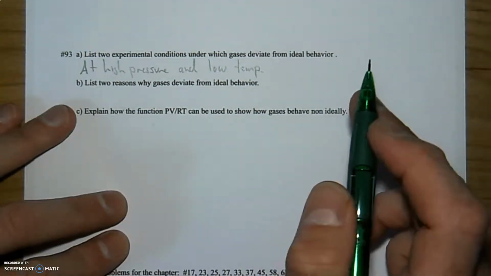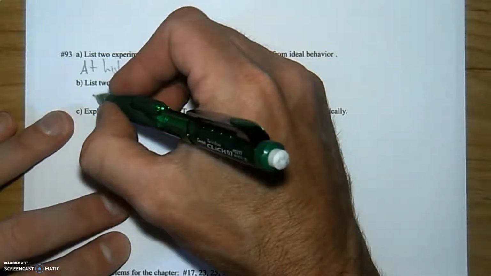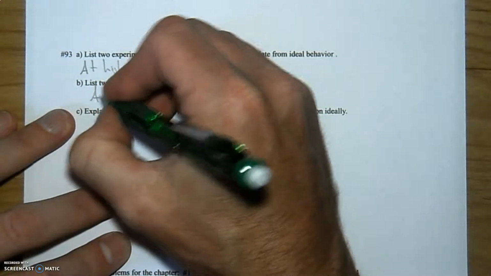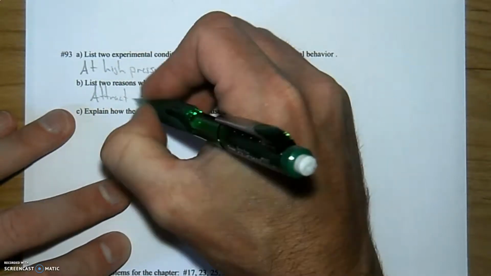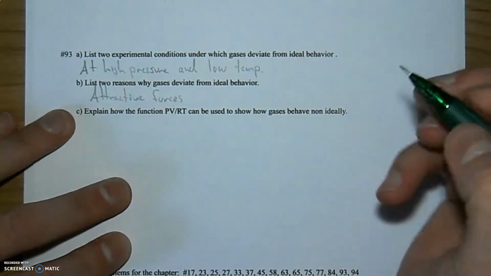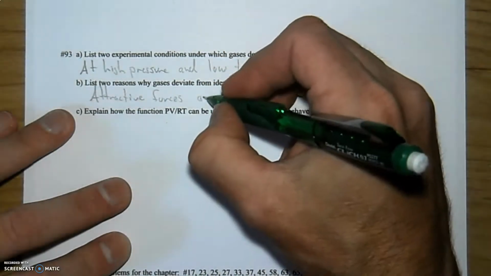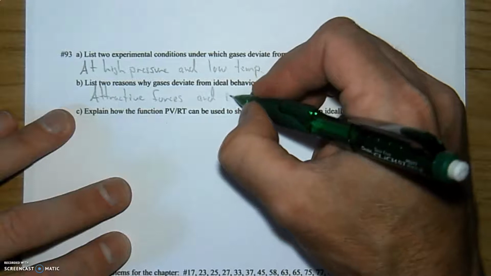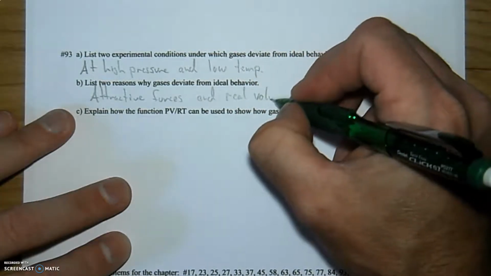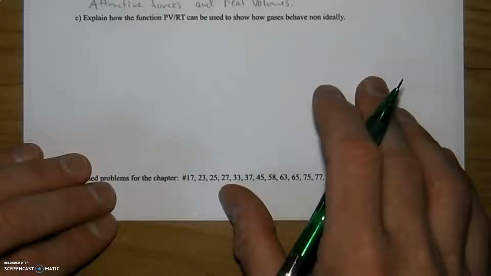List 2 reasons why gases deviate from ideal behavior. So we kind of talked about that. And I'm going to just be really simple with this, and I'm going to say 2 reasons why. Attractive forces and real volumes. So according to the kinetic molecular theory, we like to assume they have no volume at all, but we know that's not true. They do have real volumes. They do interact.